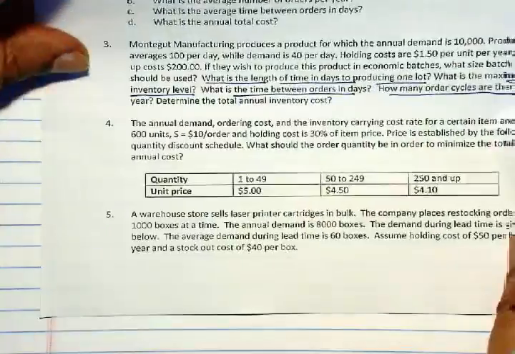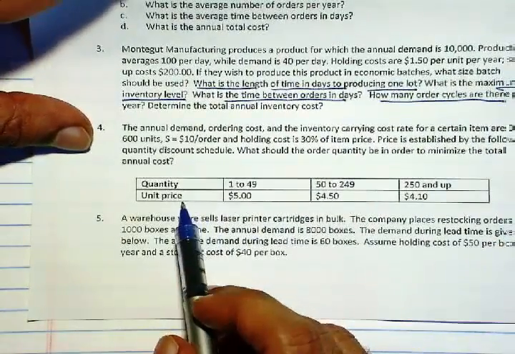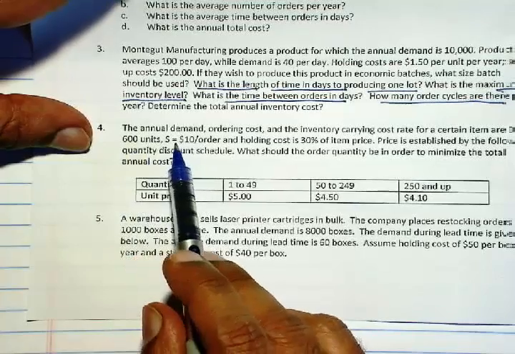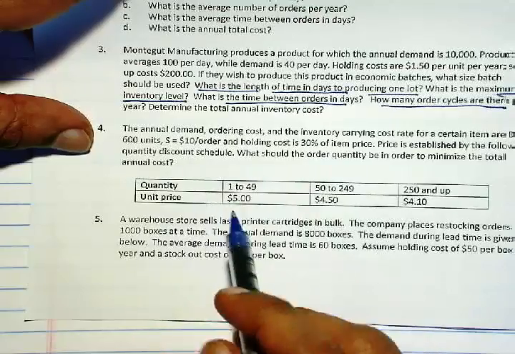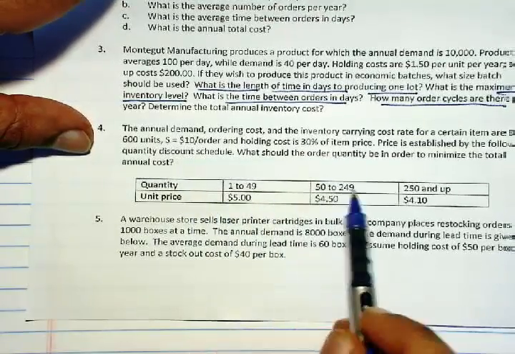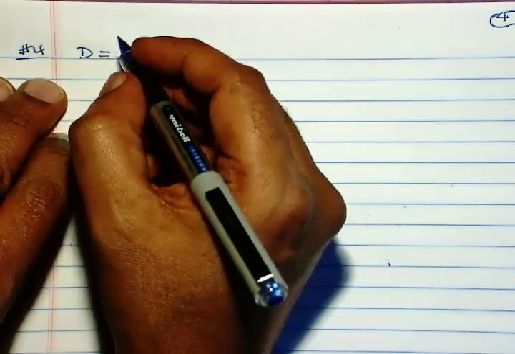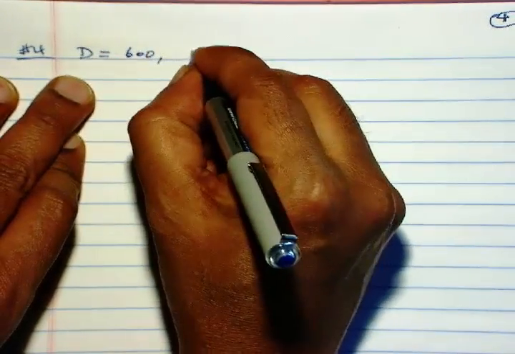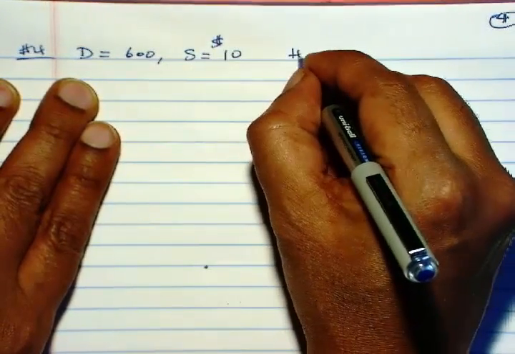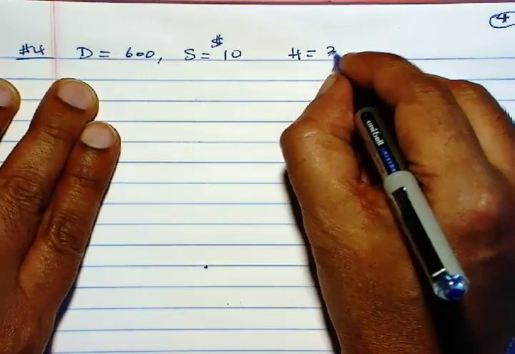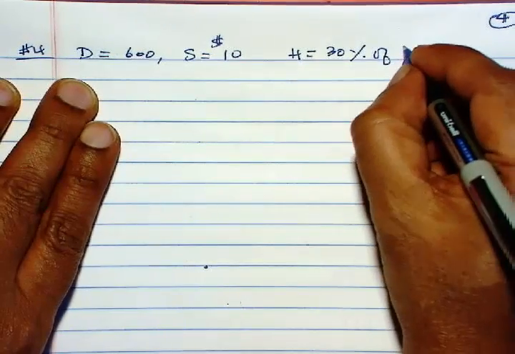Okay, problem number 4 is a quantity discount problem. We have annual demand, ordering cost given, and holding cost is 30% of item cost, and the price breaks are given right here. So let's start. Number 4, annual demand D is 600, setup cost is $10, and holding cost is 30% of item cost.